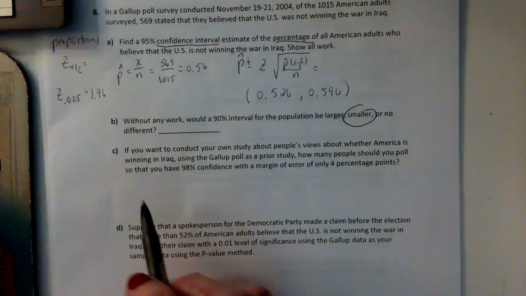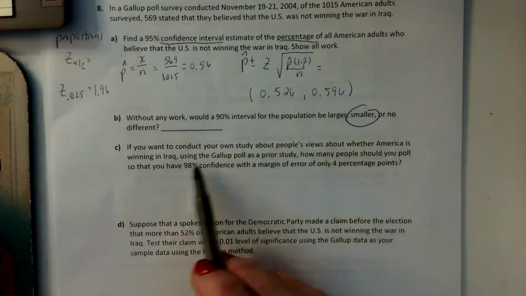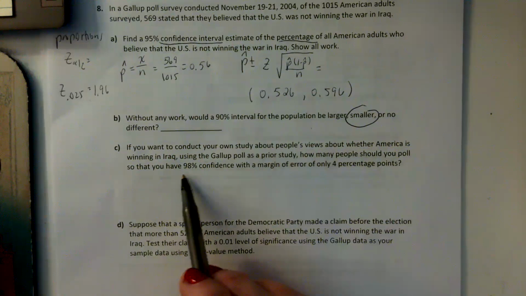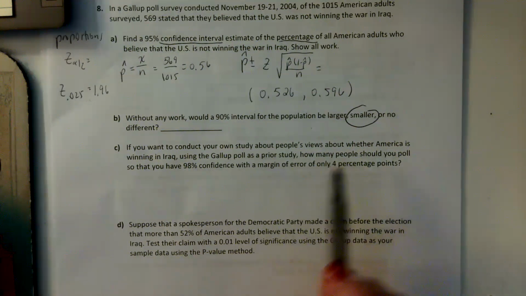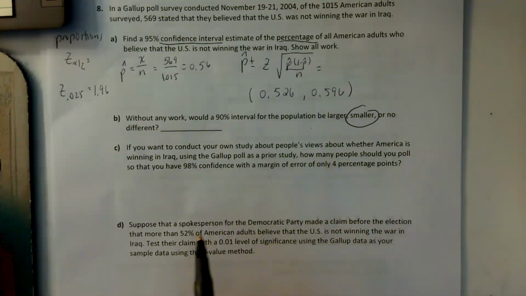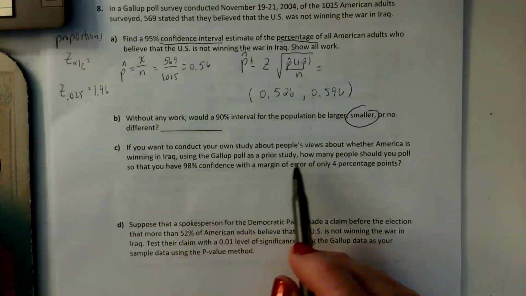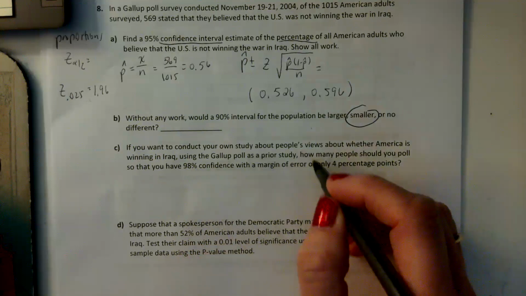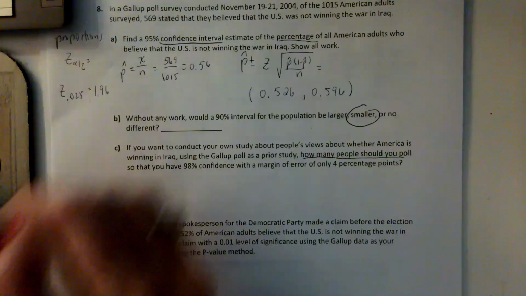Okay, letter C says, if you want to conduct your own study about people's views about whether America is winning in Iraq using the Gallup poll as a prior study, how many people should you poll so that you have a 98% confidence with a margin of error of only 4 percentage points? Okay, so what is it asking me for? It's talking about a confidence, but I don't have information to do a confidence interval. It is saying how many people would I need to poll? So it's asking me for sample size.